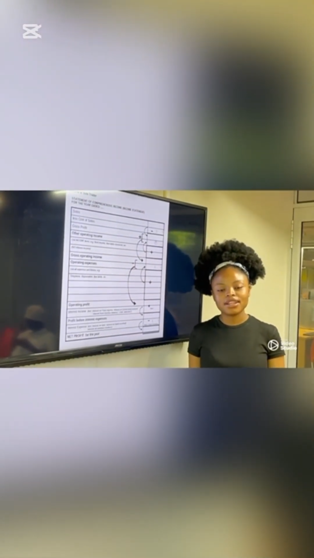Hi, grade 10s, I'm Umpileti and I'll be explaining the income statement as one of the financial statements that entities use. So what is the income statement? The income statement is a type of financial statement that businesses use to record their income and expenses of the year to indicate whether they've made a profit or a loss.